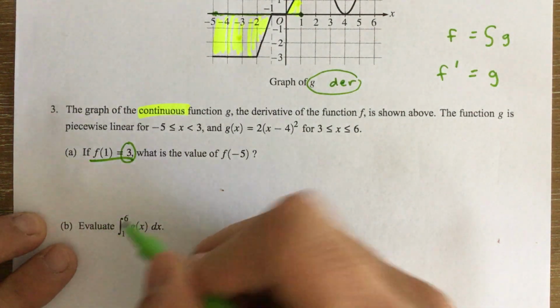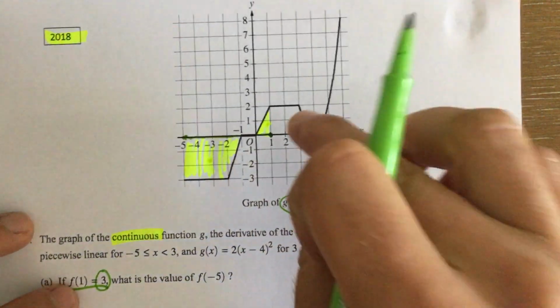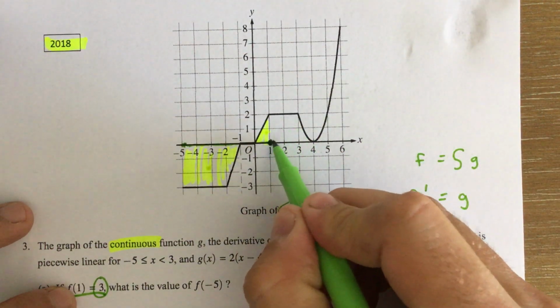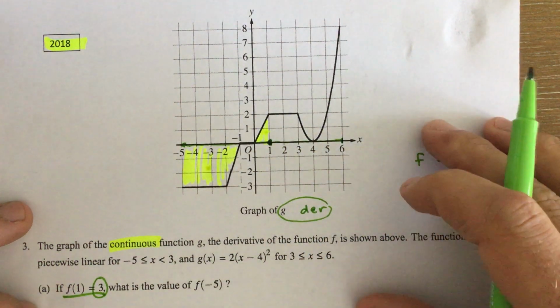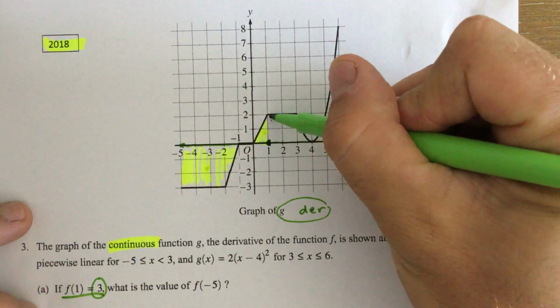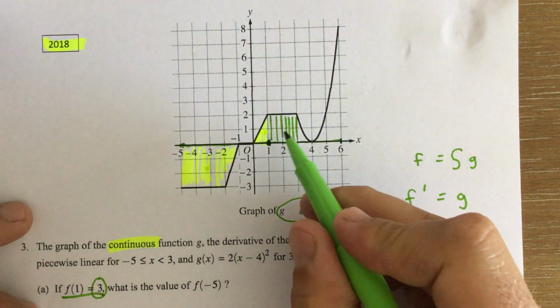B, it says evaluate, and this just says integrate from 1 to 6. Integrate this thing from 1 all the way to 6, which is right there. And it looks like to do that, this part will be pretty easy to find that value, right? Find that value should be easy.